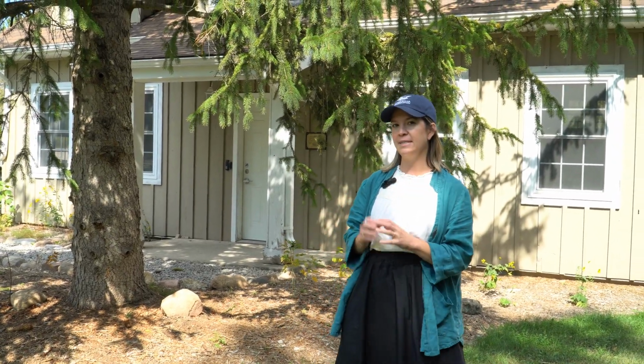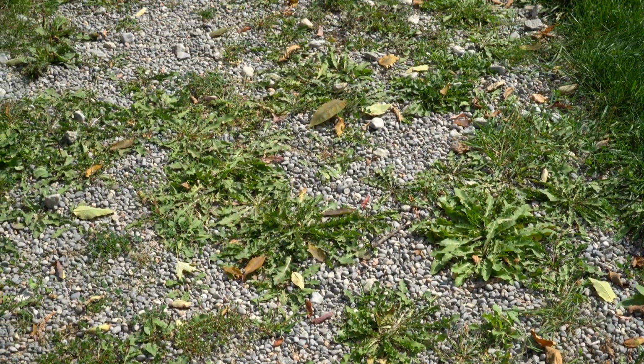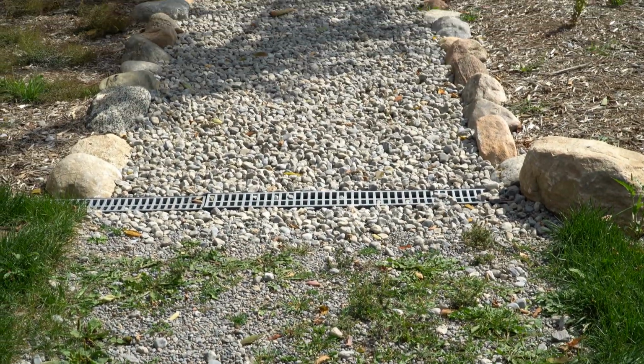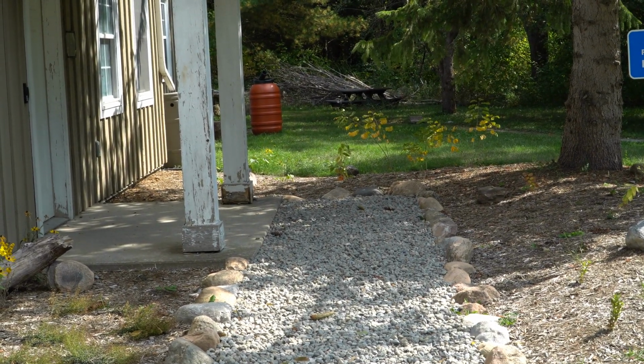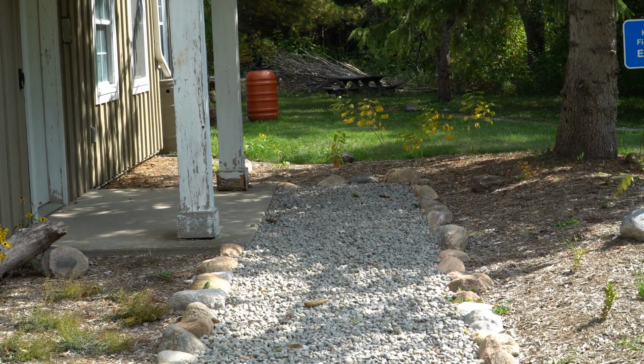So we knew that we wanted to combat where the water was falling out here on the path by installing a permeable pathway. Basically, we added a few different layers of different sized gravel out front, putting a walking layer right on top, and surrounded it with some garden beds that are filled with native vegetation.